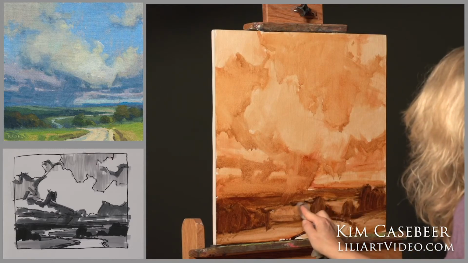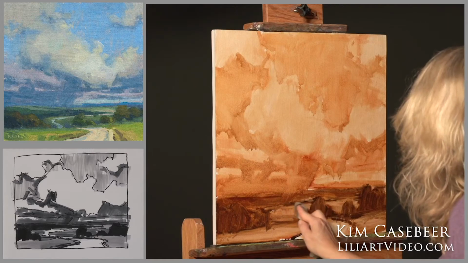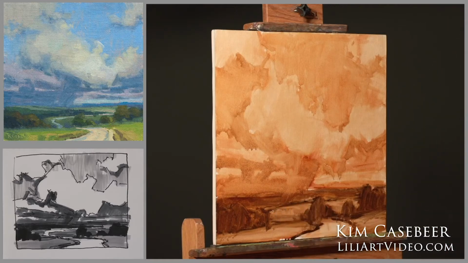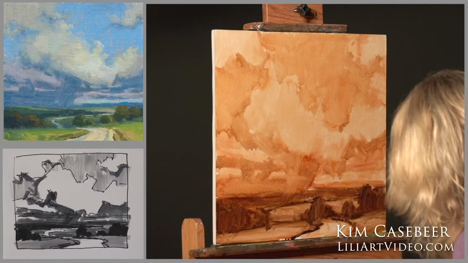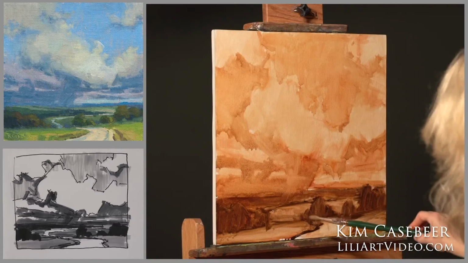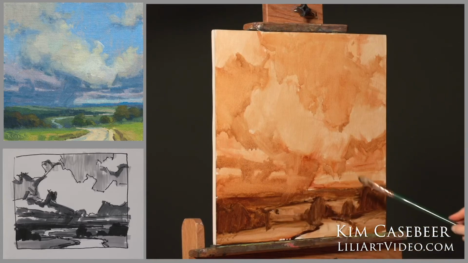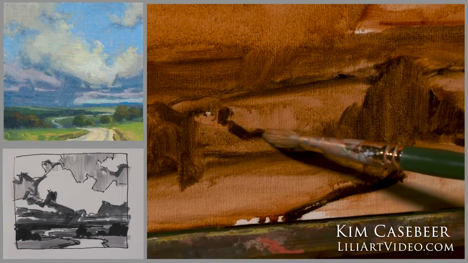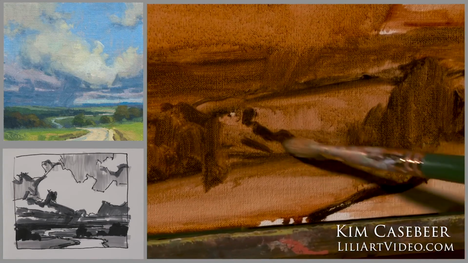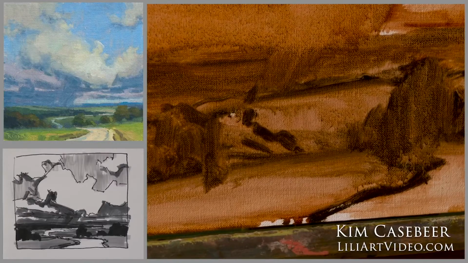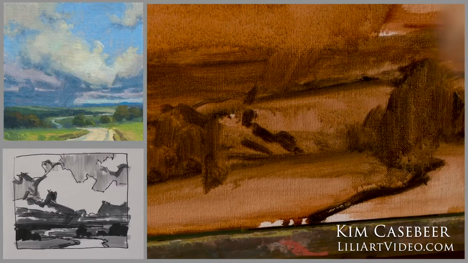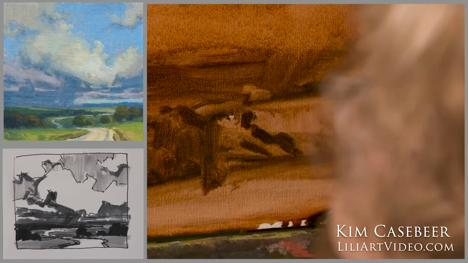Little heavy-handed on the road back here. Going to thin that line out, and then it disappeared toward the middle, so I need to redraw it. Just so I have some idea of where that's coming in at.